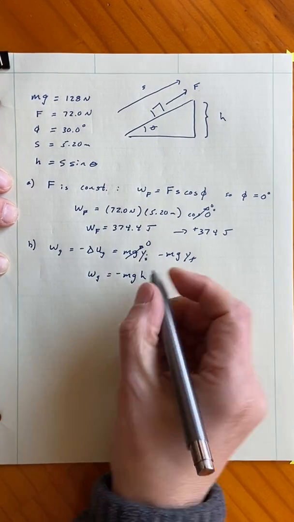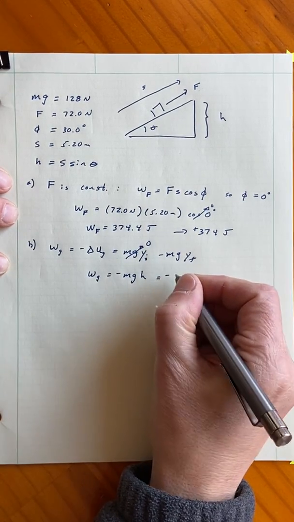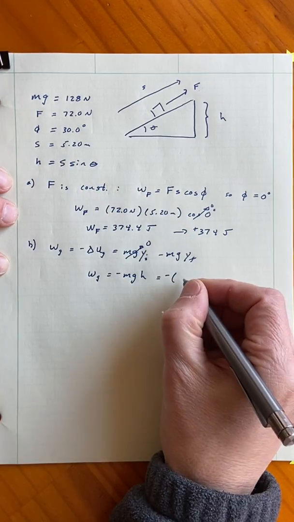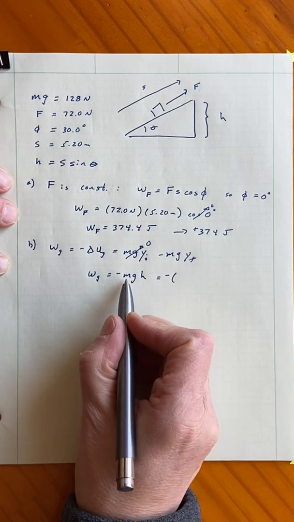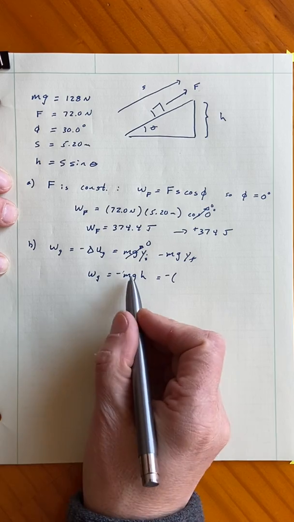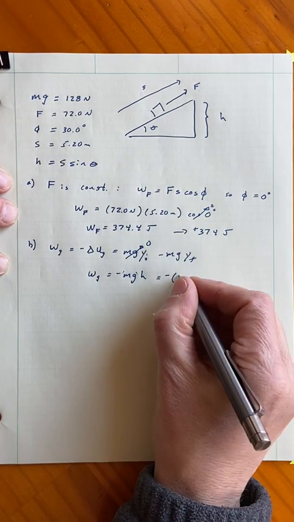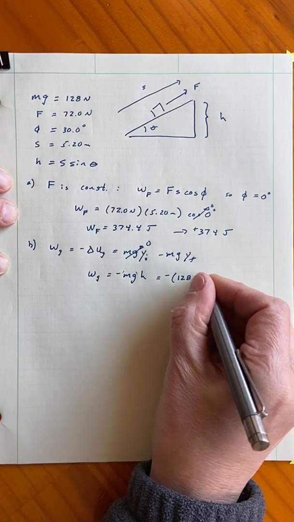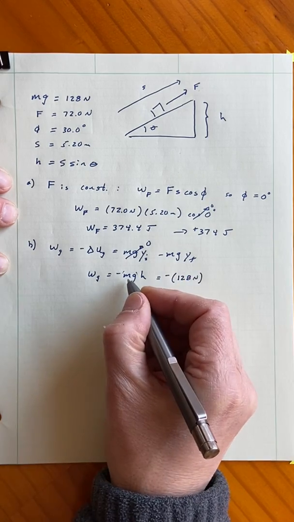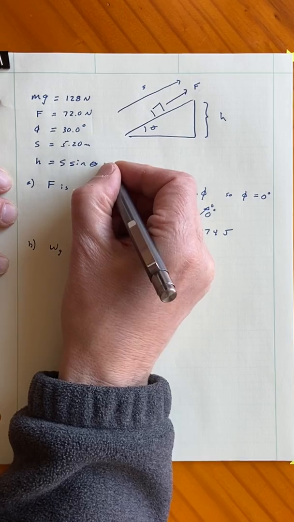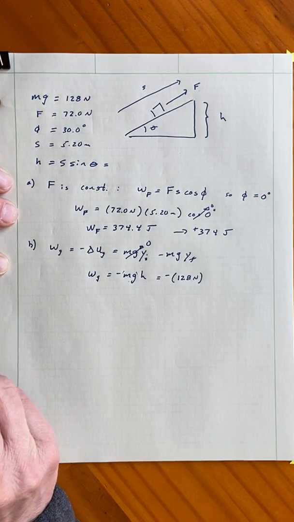That's pretty easy to crank through with numbers. Don't forget the minus sign. The weight of the block, remember mass is in kilograms, the product of m times g is the weight, and that's what's given here, 128 newtons, that's mg, times the height. Oh, we should have calculated that up here. Let's just go ahead and do that really quick.